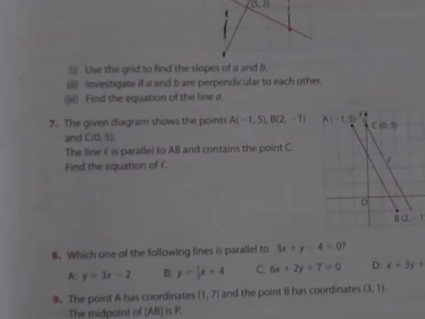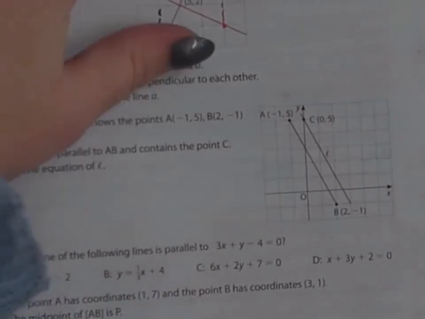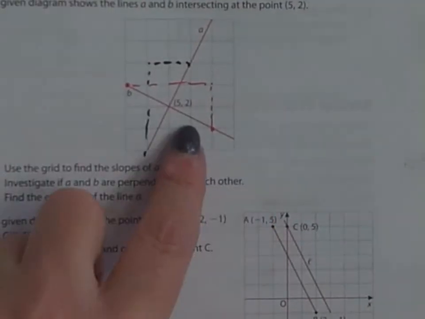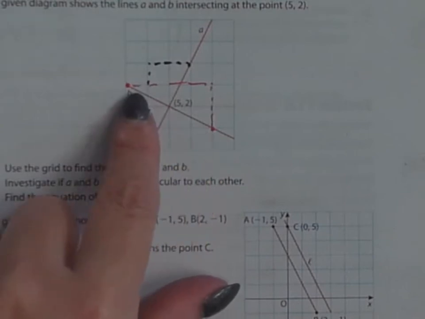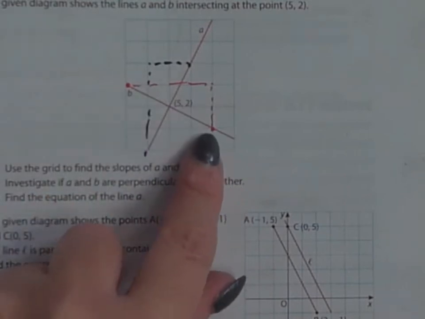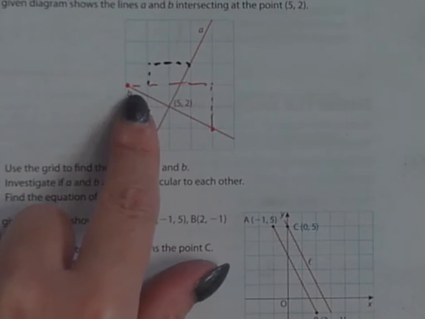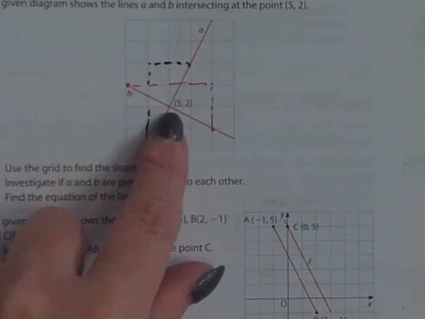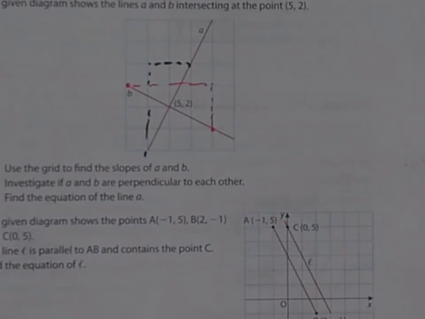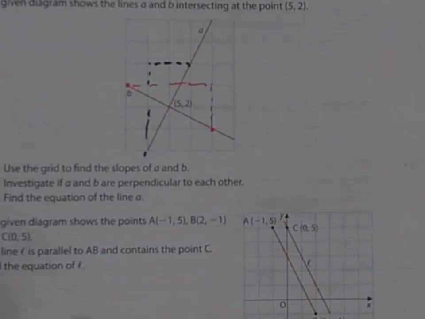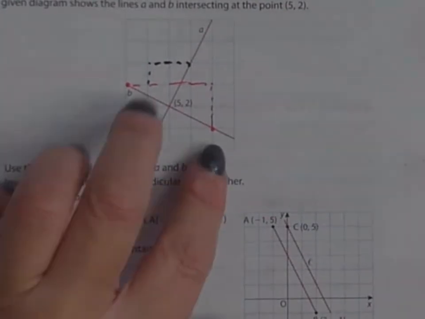So again, for B, you pick any 2 points, right? And I have 2 marked here. So you pick ones that are exactly on the corners of the grid. Is that okay? So I picked this one here and this one at the end. Okay? But there's one in the middle there, 5, 2 is also on the corner. You could use that one. So it doesn't matter which 2 you use, right? You just pick any 2 points. So I picked these 2.